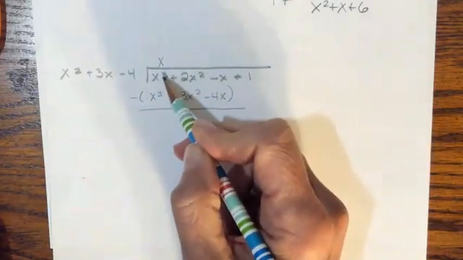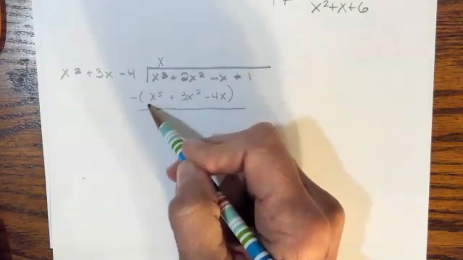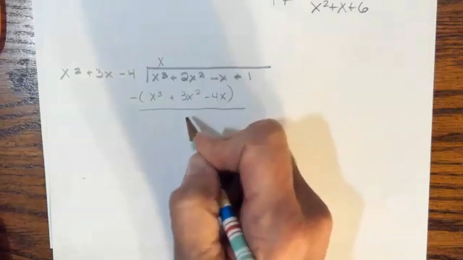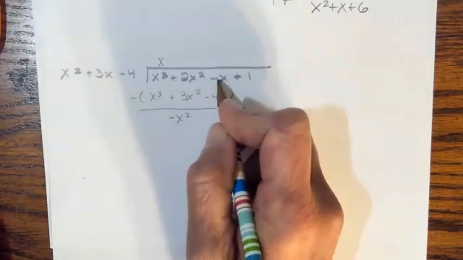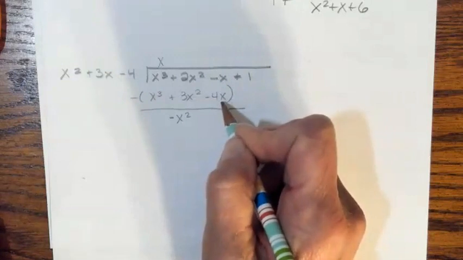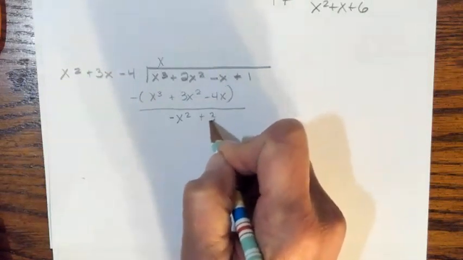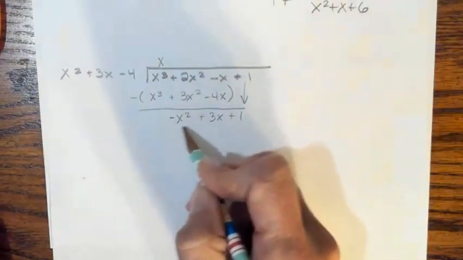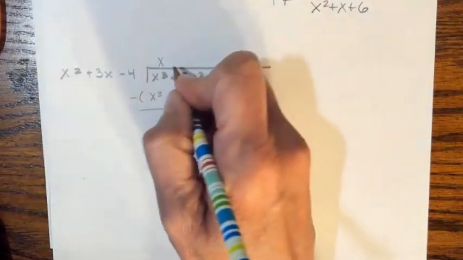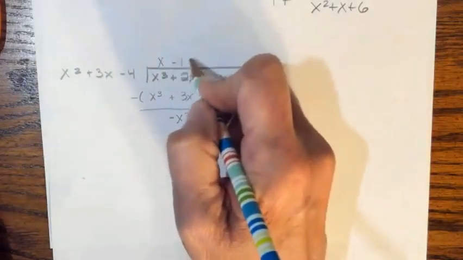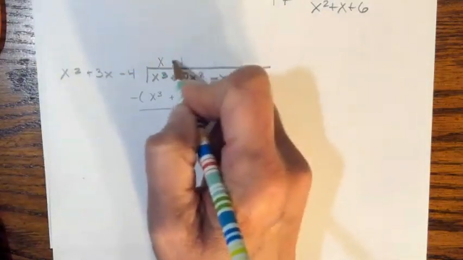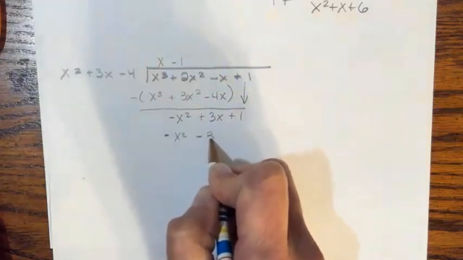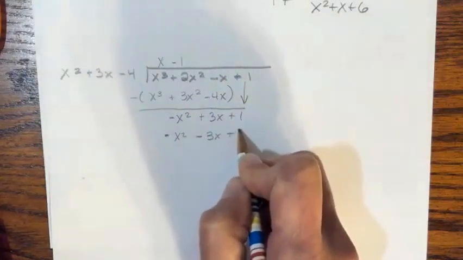I'll subtract. So x cubed minus x cubed, that's canceled. 2x squared minus 3x squared is negative x squared. Negative x minus a negative 4x will become plus 4x, so that becomes plus 3x. And then I bring down the plus 1. Then I divide negative x squared by x squared, which would be negative 1. Then I take negative 1 times all that. So negative x squared minus 3x plus 4.